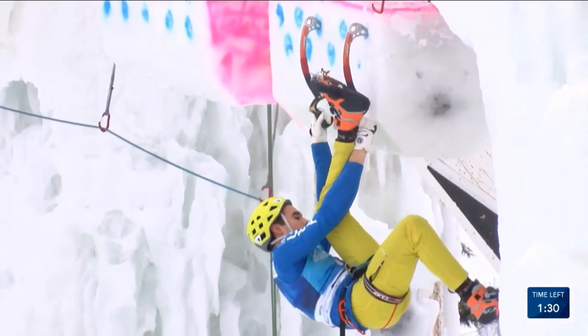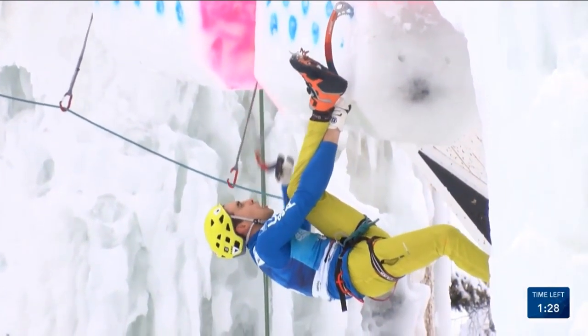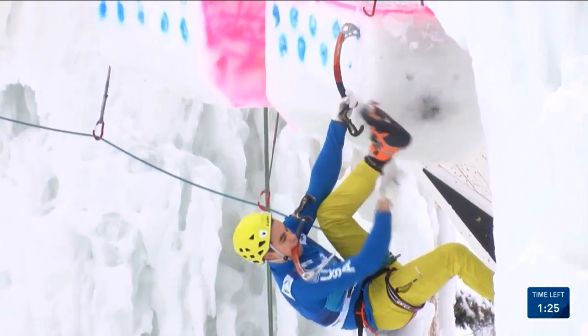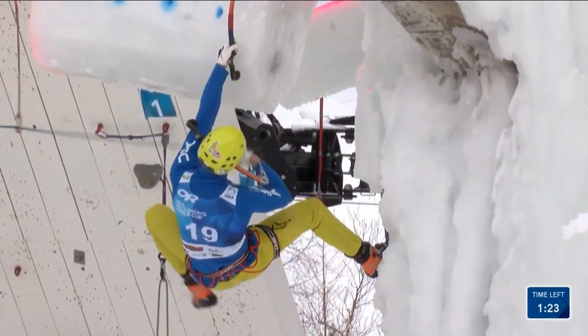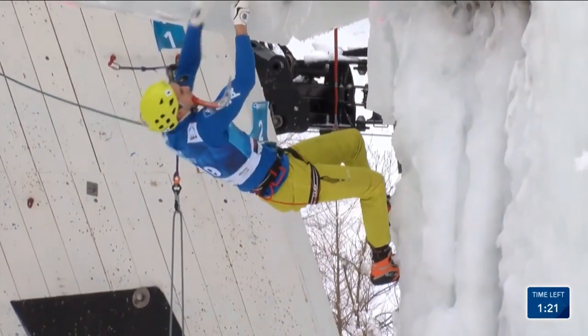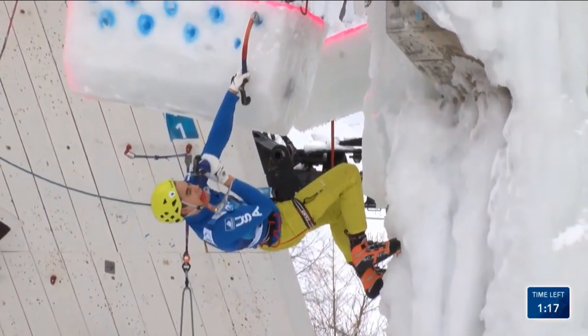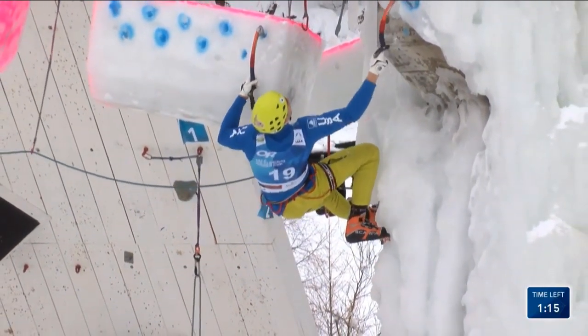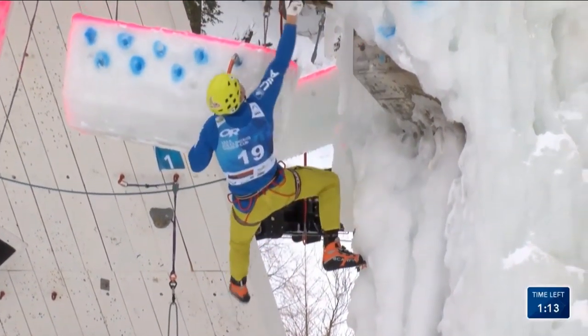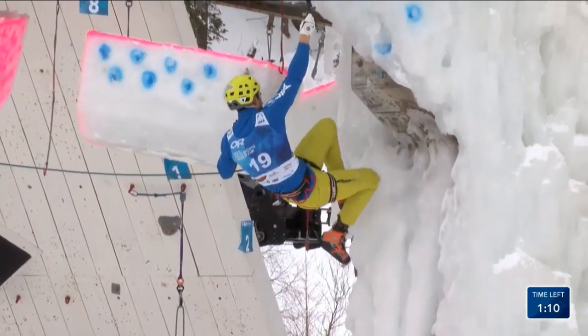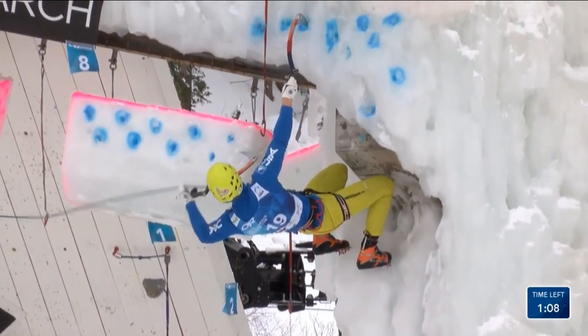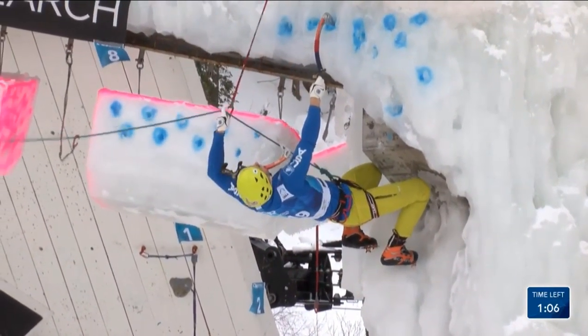Moving really nicely through those figure 4s and figure 9s. Very efficient way to move through that steep terrain. Oh, little pop of the feet, but manages to recompose himself. Really nice as he reaches high and right just to bump that right hand up again. That's clip 9.